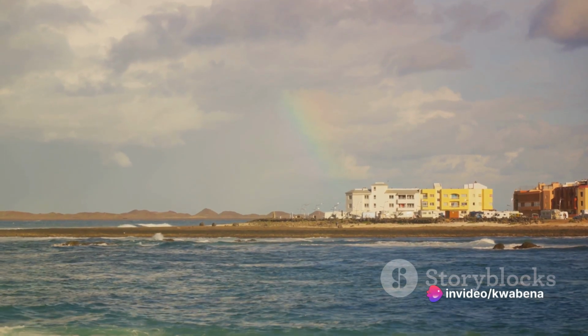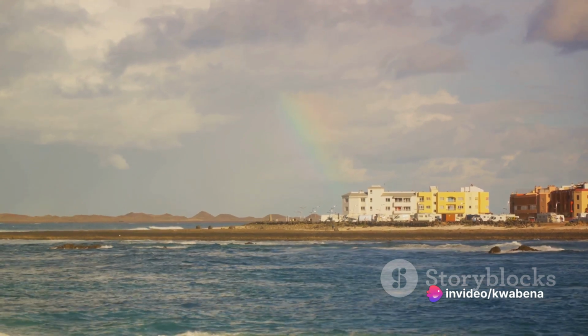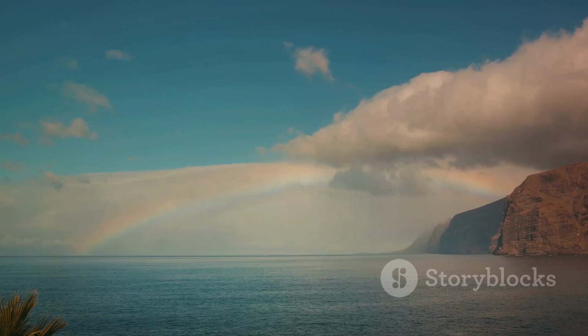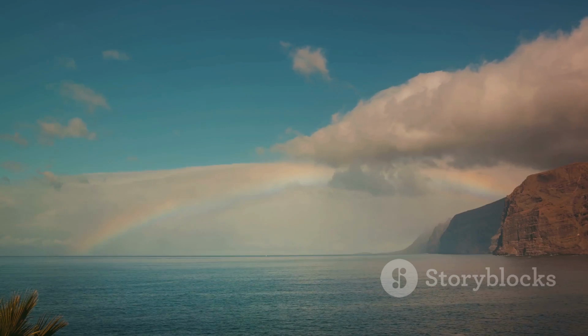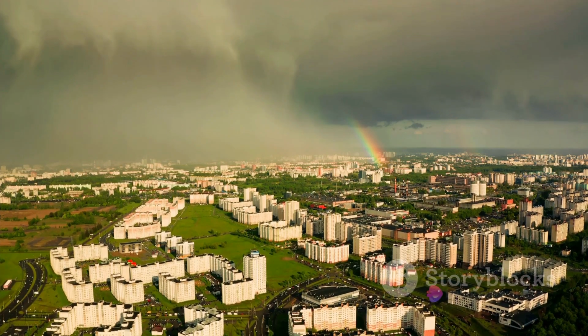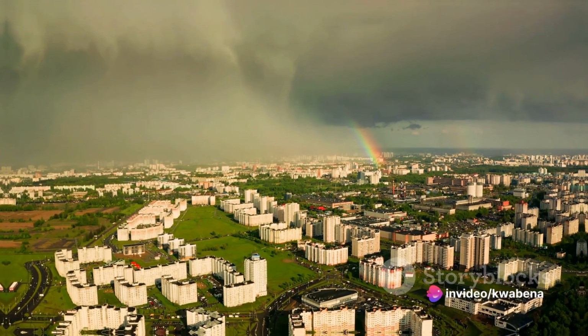And don't forget about composition. Try to include some interesting elements in your frame, like a landscape or a landmark. It adds depth and context to your rainbow shot. So keep your camera handy and your eyes on the sky. You never know when a rainbow might just pop up.